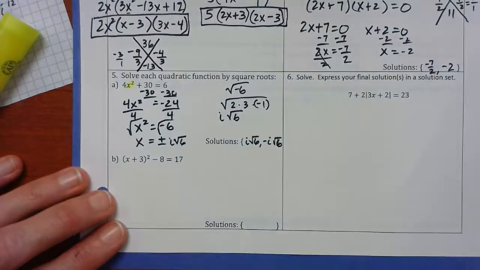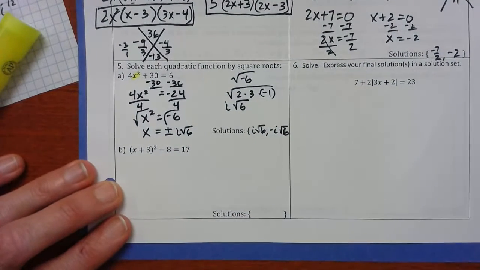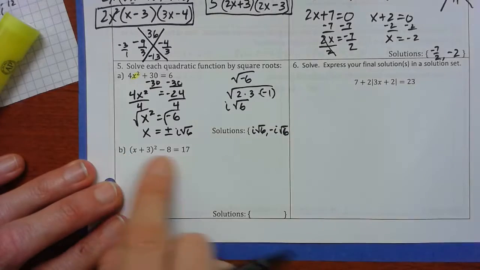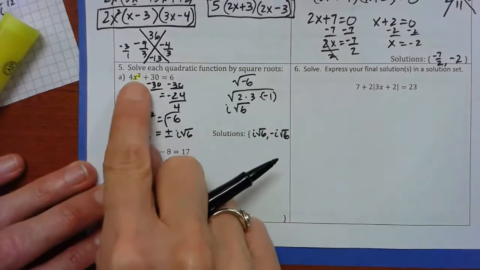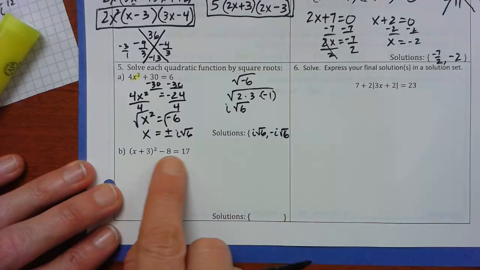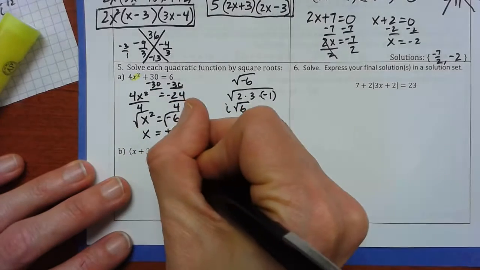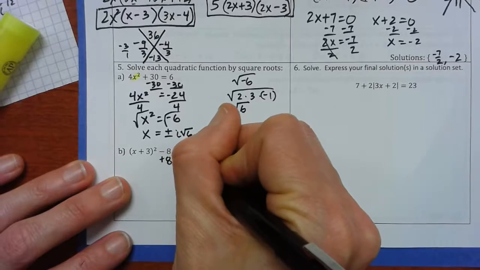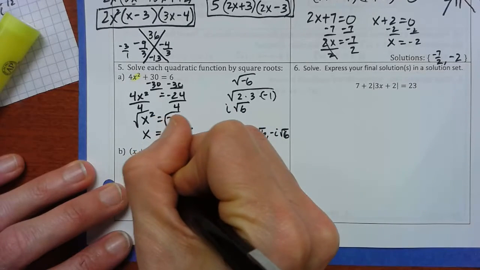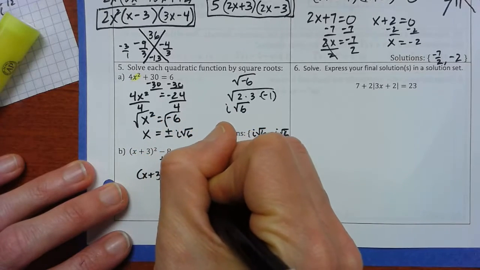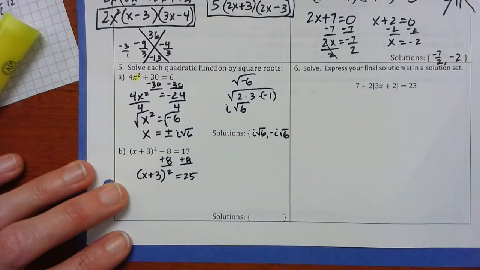Didn't have room. Okay. Part B is a little bit odd because it's not in standard form. We're used to it being in standard form, so it looks more like that. But we can still solve this one by taking square roots, using the square root method. So first I'm going to add 8 to both sides. And I'll do x plus 3 squared equals 25.